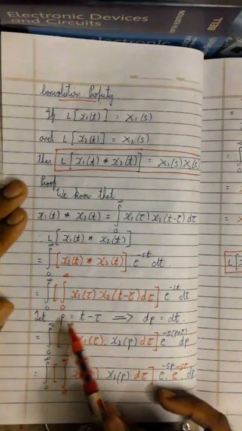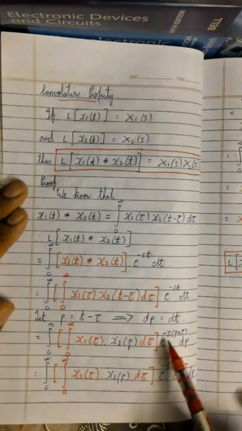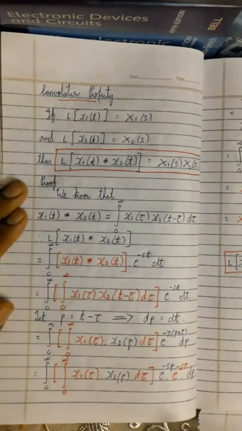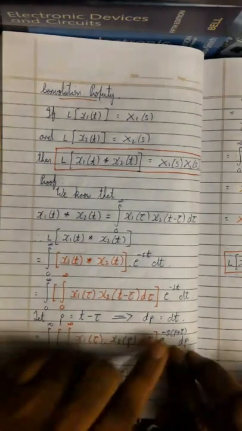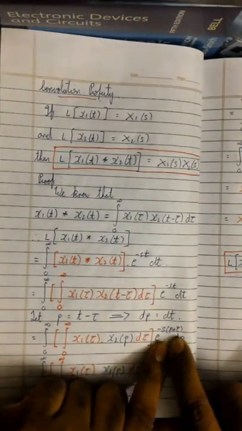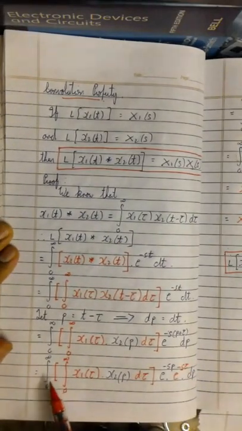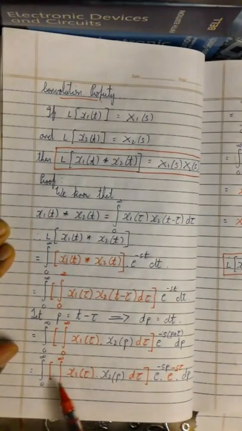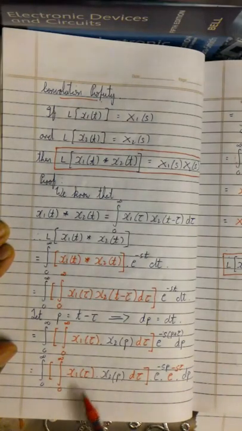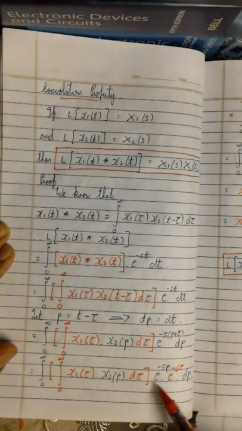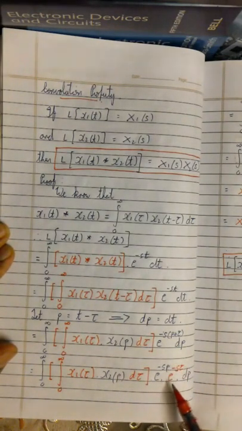T is replaced with p plus tau. So e raised to minus s into p plus tau dp. Okay, so now what I'm going to do is separate this exponential function. So this will become integral 0 to infinity, integral 0 to infinity x1 of tau into x2 of p into d tau into e raised to minus sp into e raised to minus s tau dp.